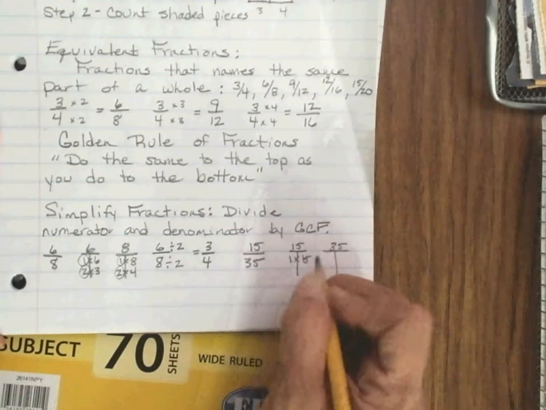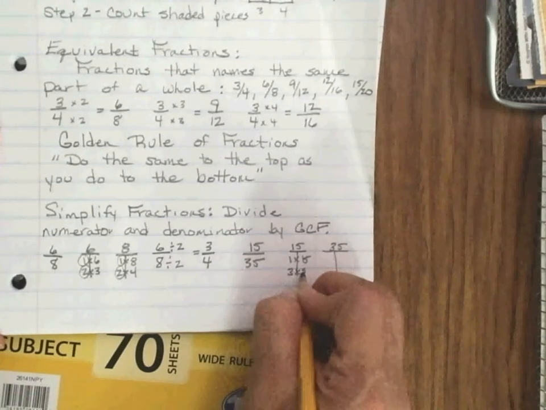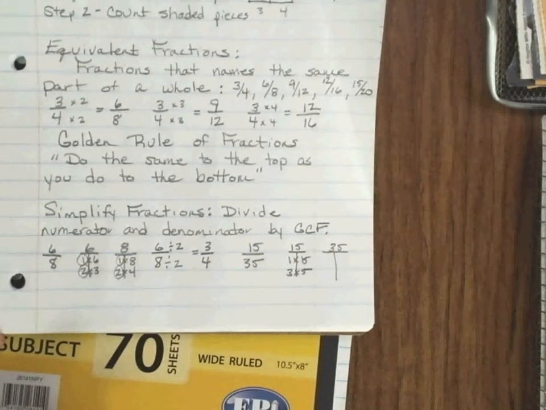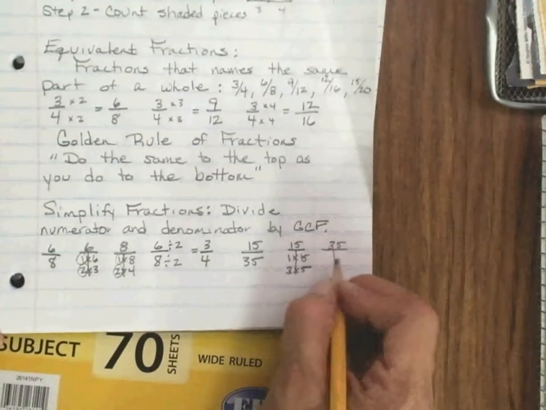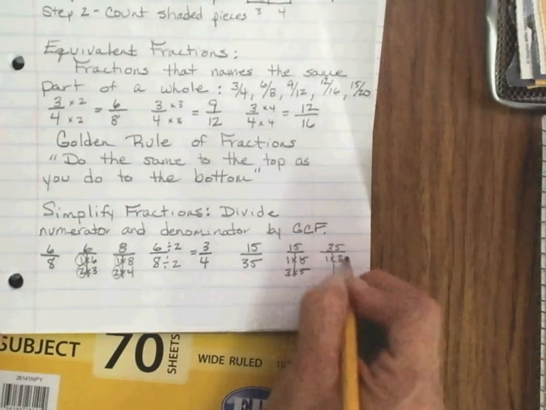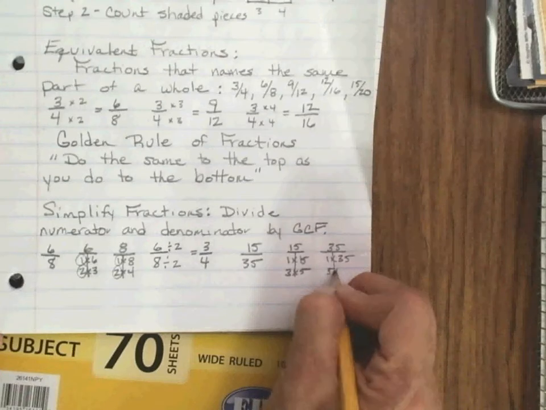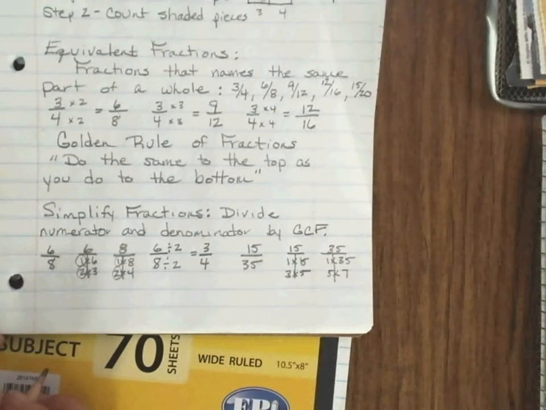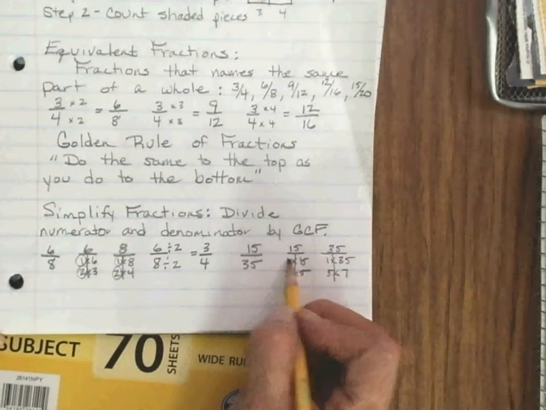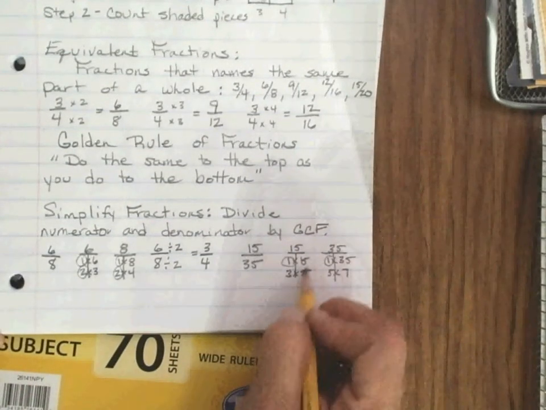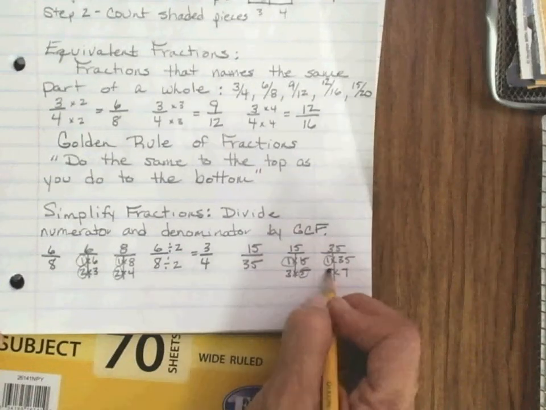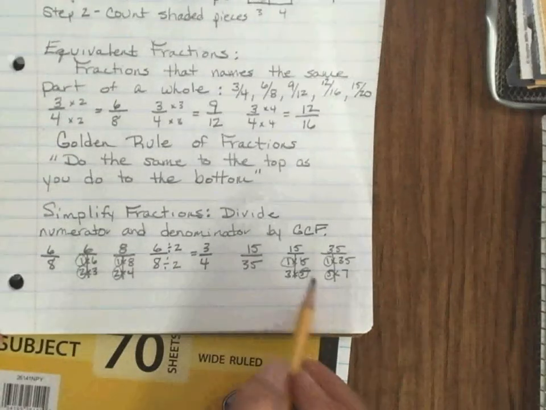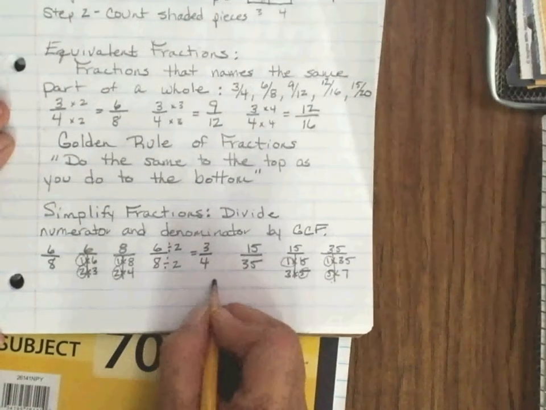So my factors for 15 are 1 times 15 and 3 times 5. My factors for 35 are 1 times 35 and 5 times 7. And my common factors are 1 and 5. My greatest common factor is 5.